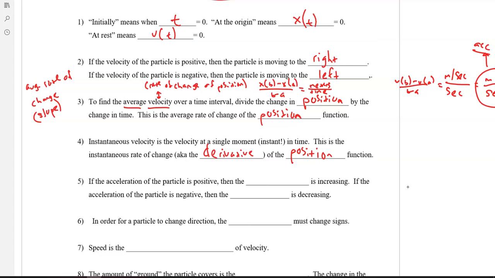Okay, now talking about acceleration. If the acceleration of the particle is positive, then the velocity is increasing. If the acceleration of the particle is negative, then the velocity is decreasing. Okay, think about it this way. If you've ridden with your parents in a car and you're going to get on the highway, you have those acceleration ramps to speed your car up to get on the highway, right?